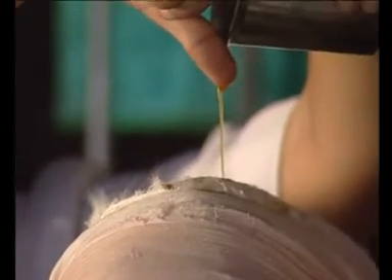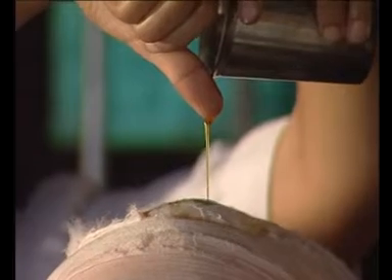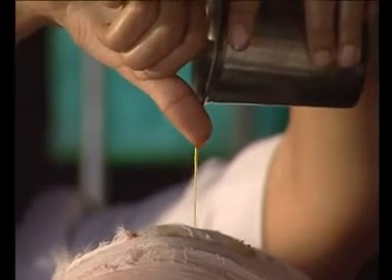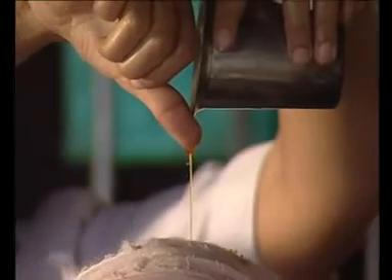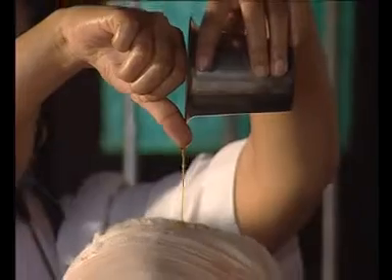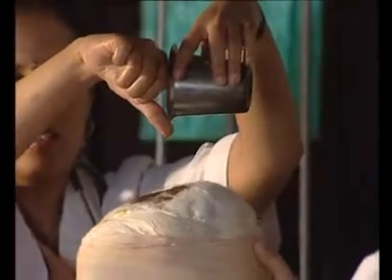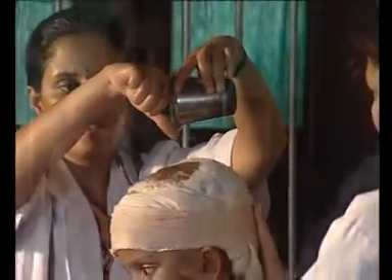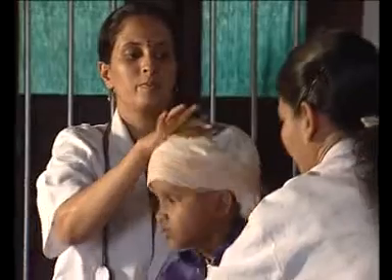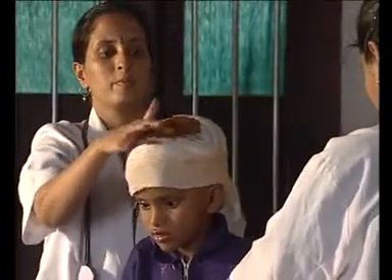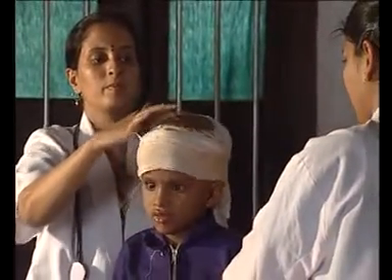After a duration of 30 minutes to 1 hour as per the condition of the child, the cotton is removed and the oil is wiped off with the cloth. A pinch of Rasnadi Churna is applied over the scalp and the child is allowed to rest.